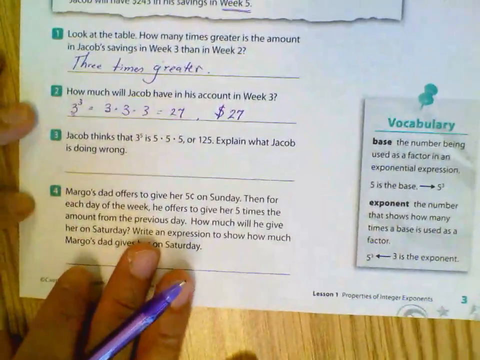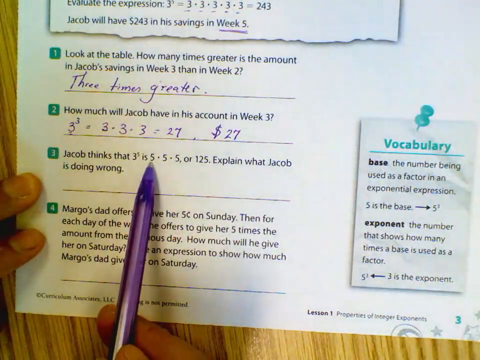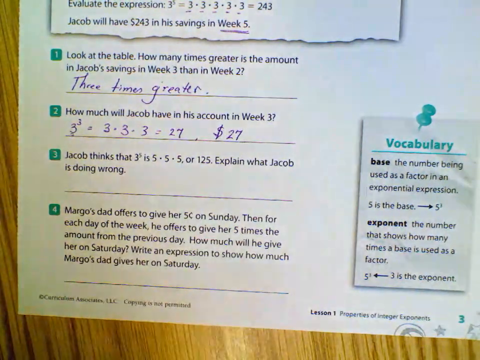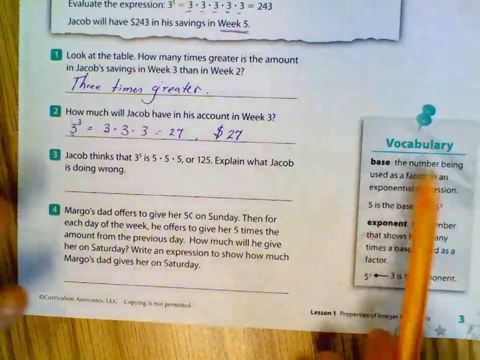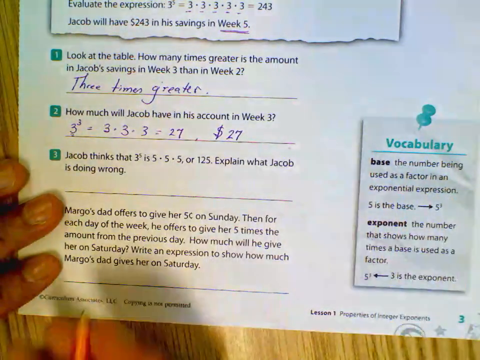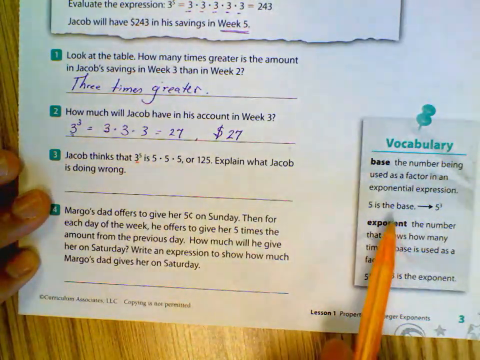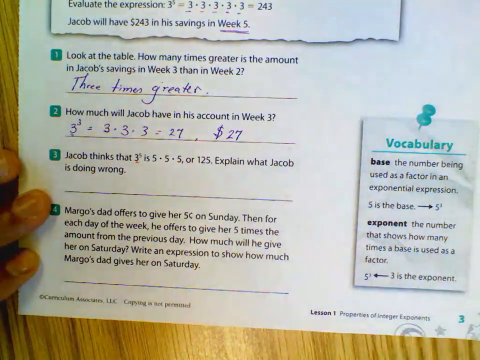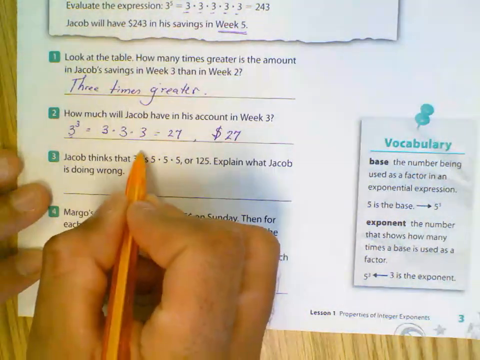Okay? Number 3, Jacob thinks that 3 to the fifth power is 5 times 5 times 5, or 125. Explain what Jacob is doing wrong. And to explain that problem, we need to understand where is the base. Is the number being used as a factor in an exponential expression? So in this case, your base is 3, okay? And the exponent is the number that shows how many times a base is used as a factor, or how many times we are multiplying that base. So in this case, 5 is the exponent.